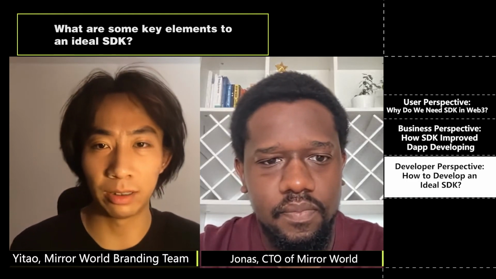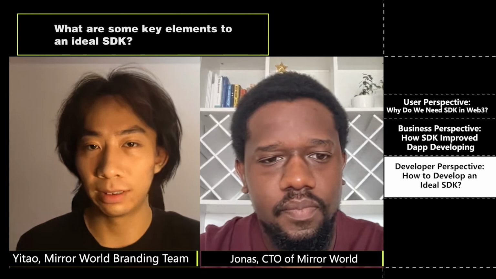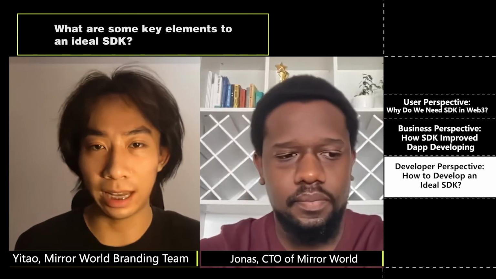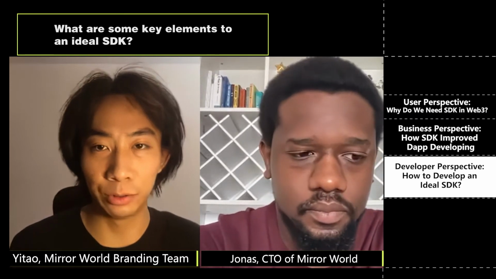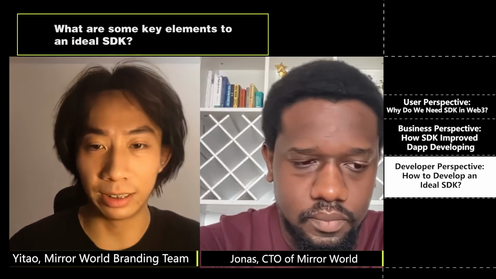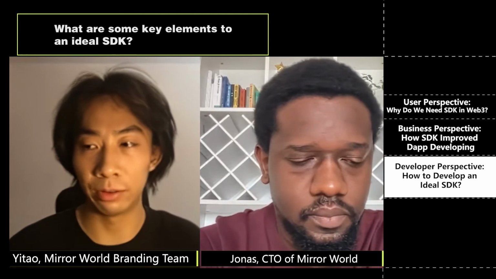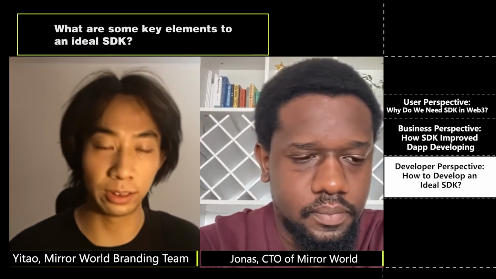Service, and I think the main question here is, what are some key elements to your ideal SDK? We already talked plenty about what you guys have achieved, what Mirror World SDK has achieved, but we kind of want to know what's our next step? What are some really ideal SDK elements that you want to build in the foreseeable future?